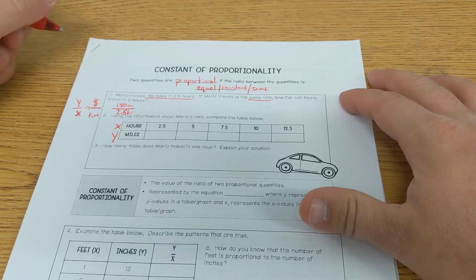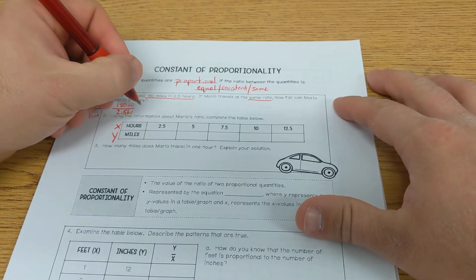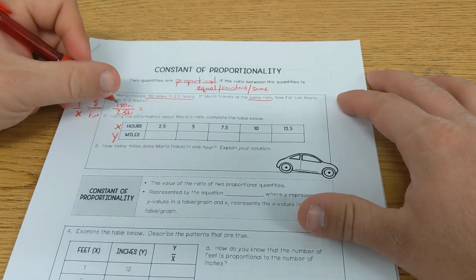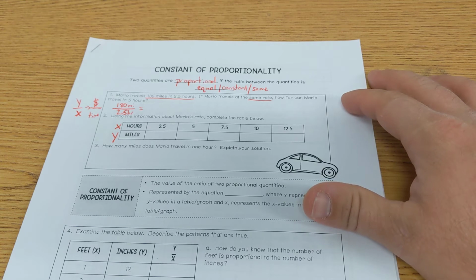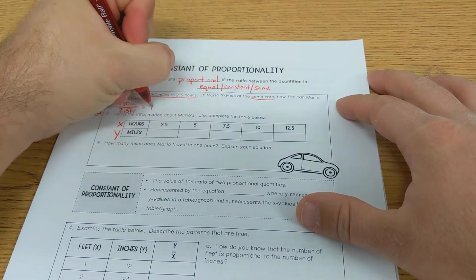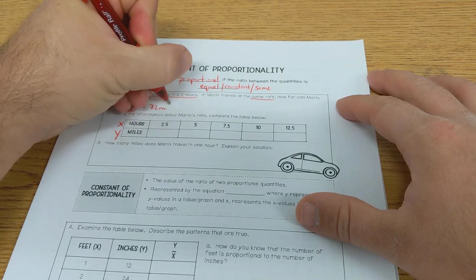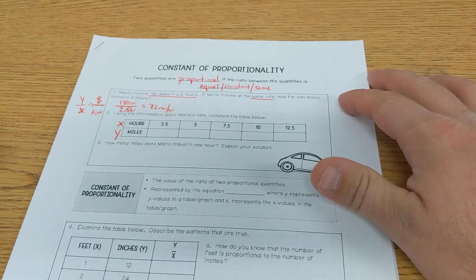Now, to do this, we need to find the unit rate. So the first thing we need to do is just divide. 180 divided by 2.5 will give us 72, and that's miles per hour, or mph.